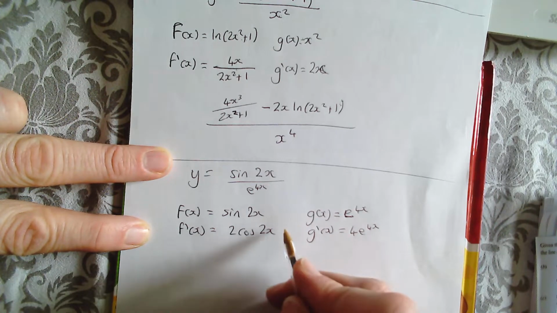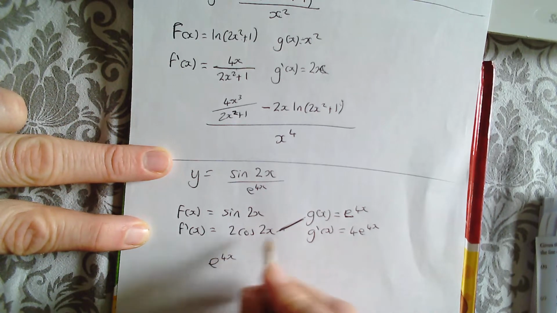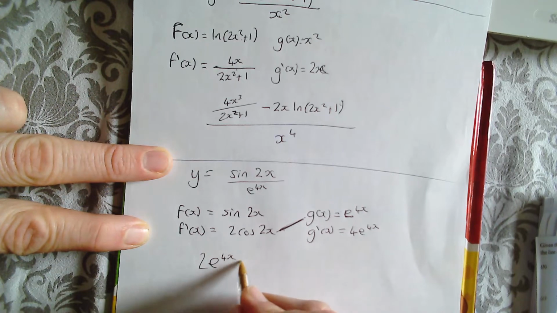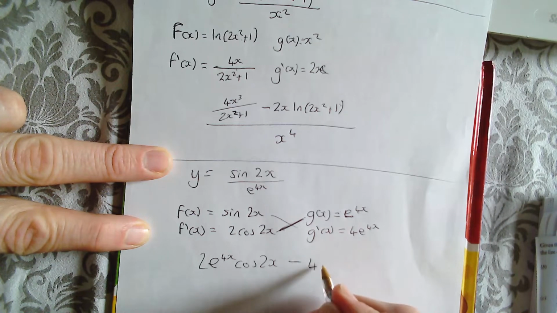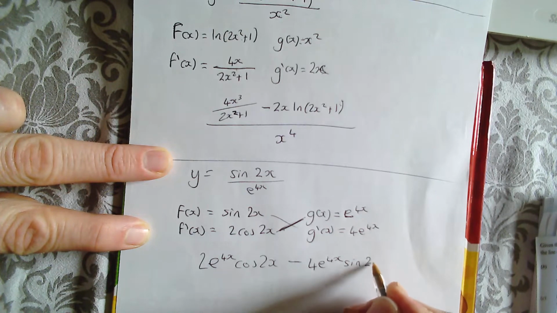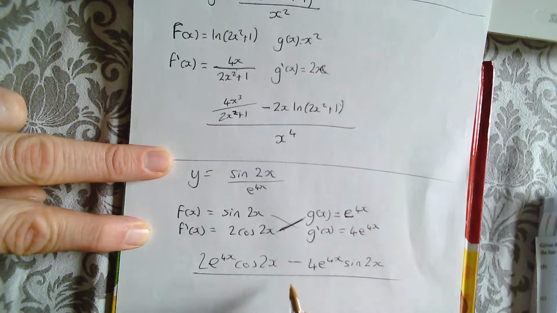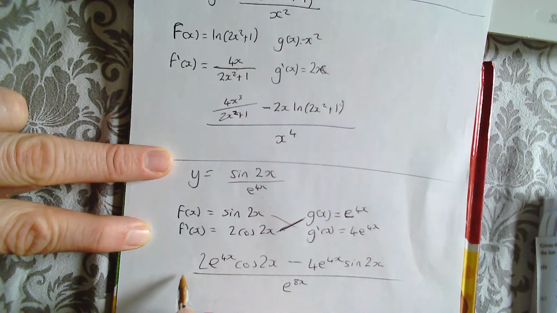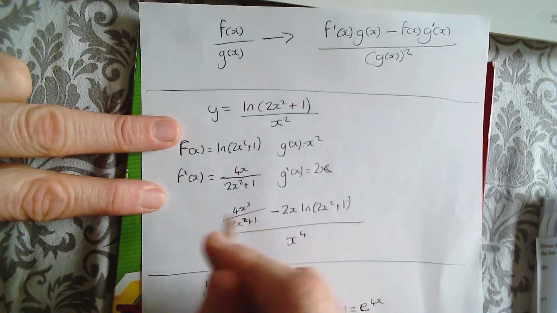And then let's just apply the formula. This pair, e to the 4x times 2 cos 2x, I'll put the 2 on the front, it looks nice. Take away this pair, 4e to the 4x sine 2x, all over this denominator squared. Well, we square that, it becomes e to the 8x using your laws of exponentials. So that's my dy/dx.